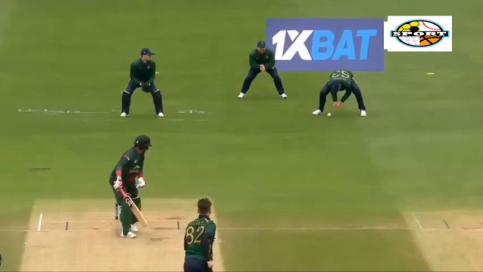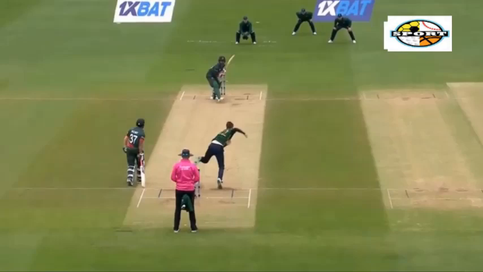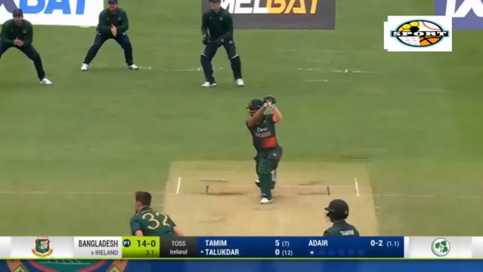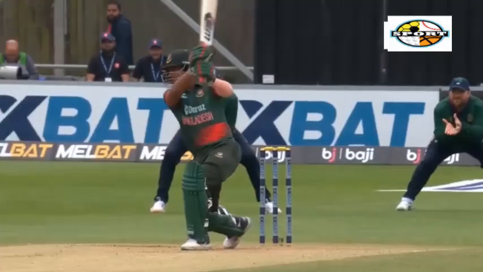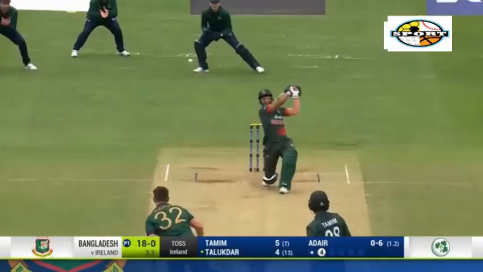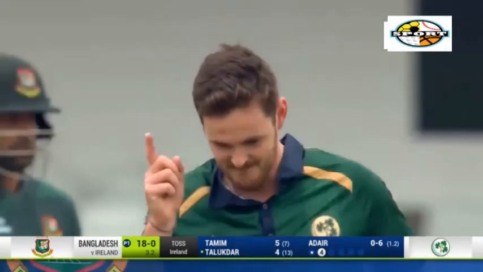46.4. Mustafizur to Tucker, out, bowled. Is that the game? Tucker is cleaned up but Mustafizur was appealing for LBW. He keeps on appealing until someone from cover or point comes across to embrace him. 47.6. Hossain Mahmud to Mark Adair. 4, much needed for Ireland. Mahmud misses his yorker and lands it right in the arc.